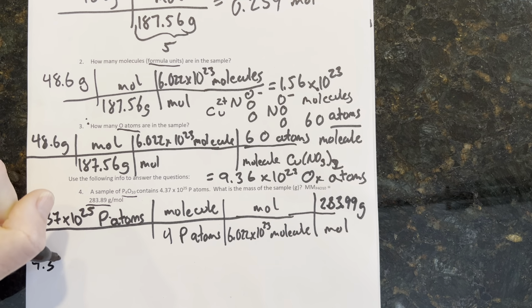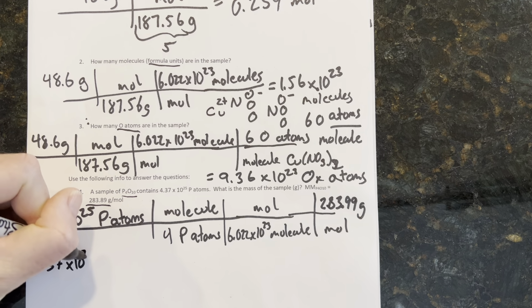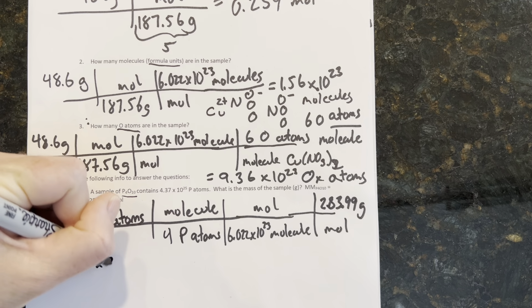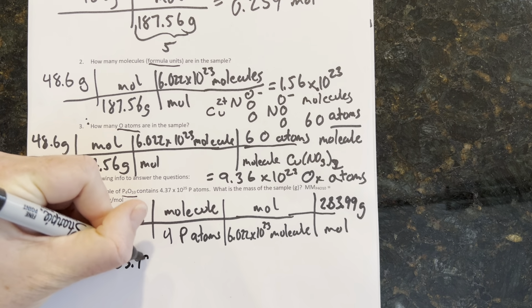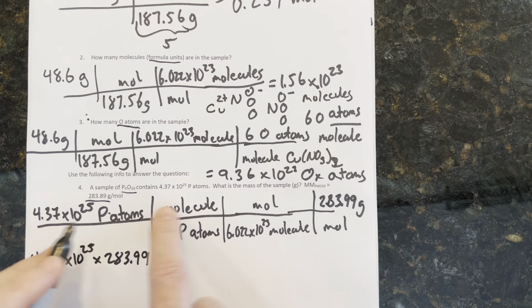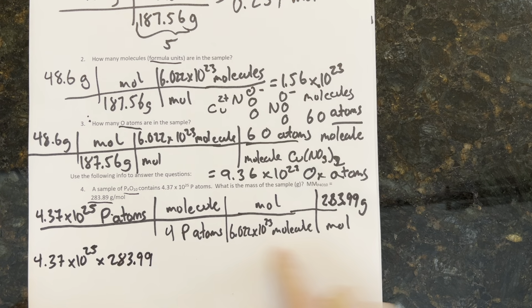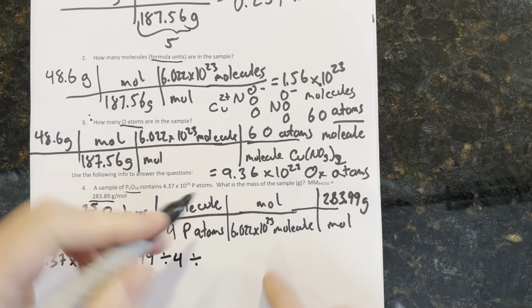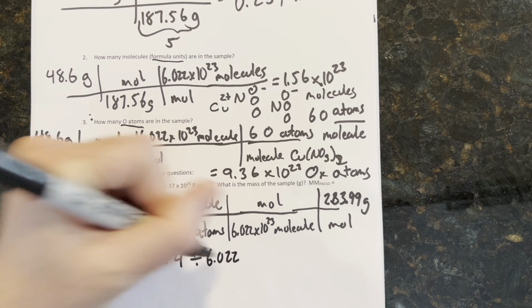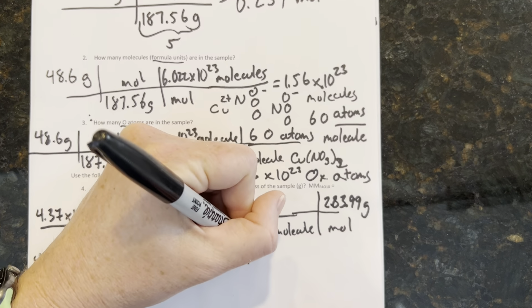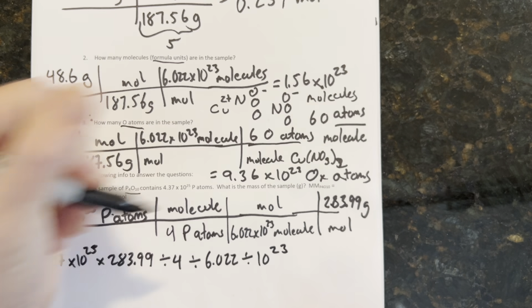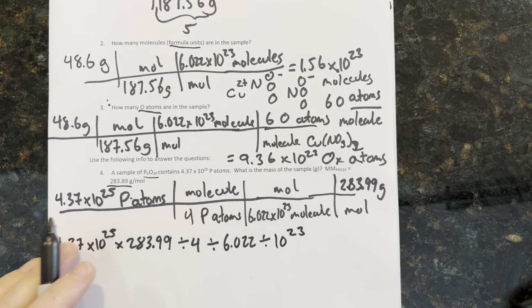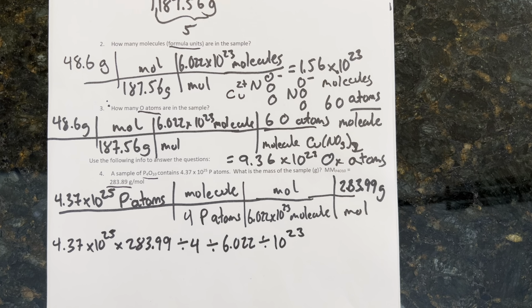I'm gonna take 4.37 times 10 to the 25 times 283.99. So everything on top I multiply, and then everything on the bottom gets a division sign, divided by 4, divided by 6.022, divided by 10 to the 23rd. If you have another way that works, that's fine, as long as it works. There are several different ways to skin this cat.